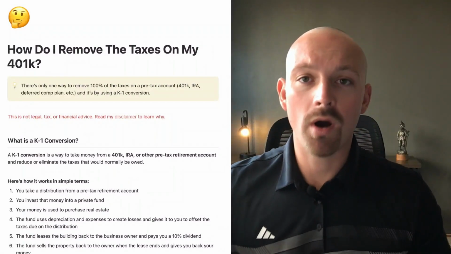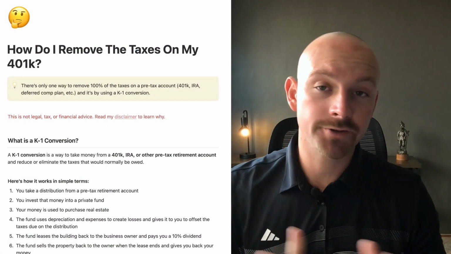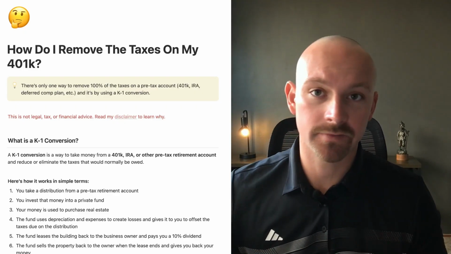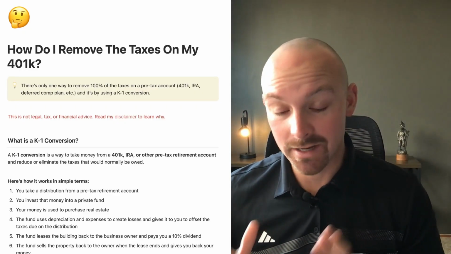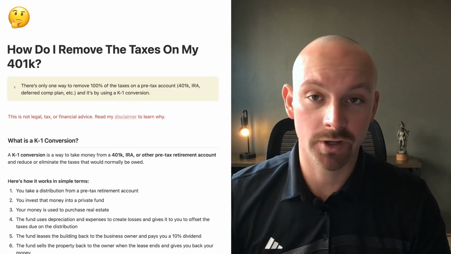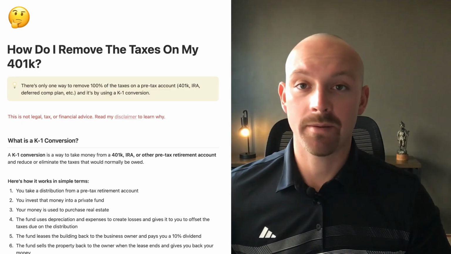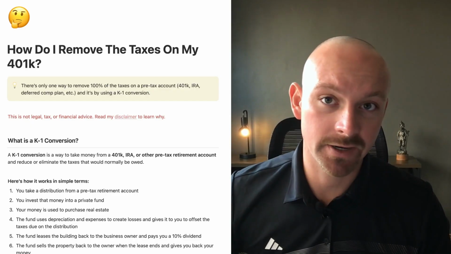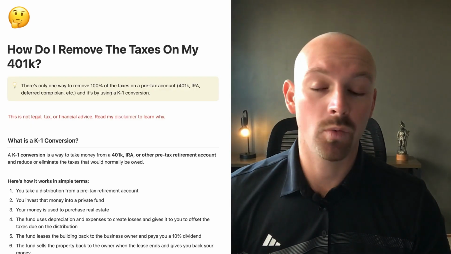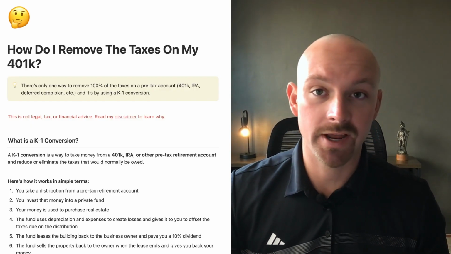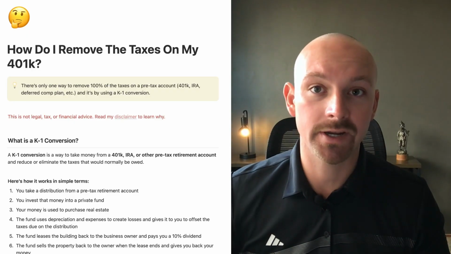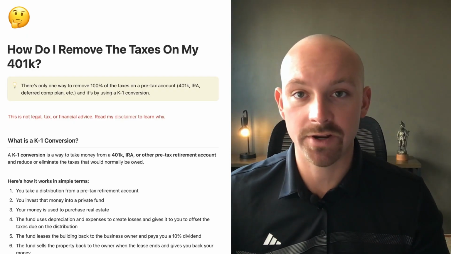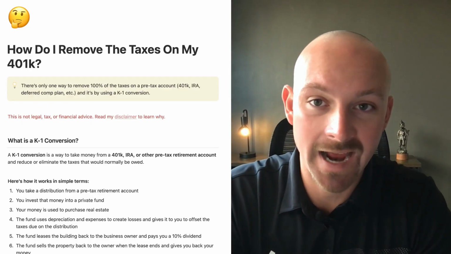There is only one way to remove 100% of the taxes from your 401k, your IRA, your deferred comp plan, and it is not by using a Roth conversion, which everyone thinks. Hey, if I'm going to take my retirement account and convert it into a tax-free environment, I've got to use a Roth conversion. There's a way to do that and create a no taxes due environment, and that's by using what's called a K1 conversion. So today in this video, I'm going to walk you through exactly how to do that.